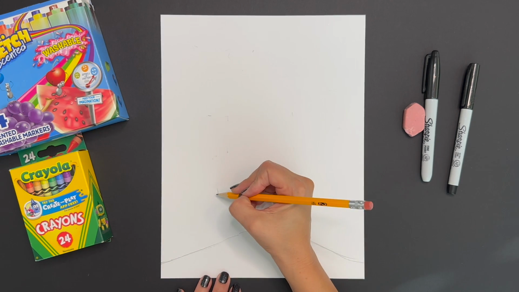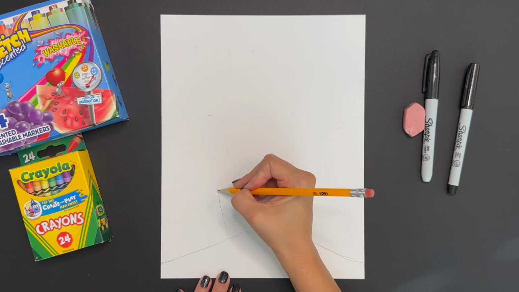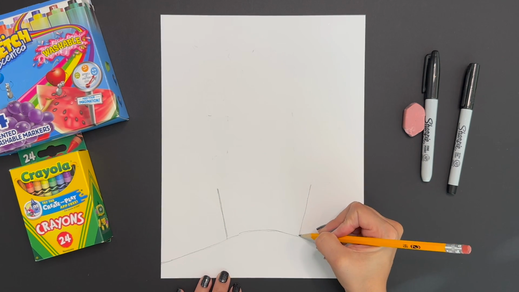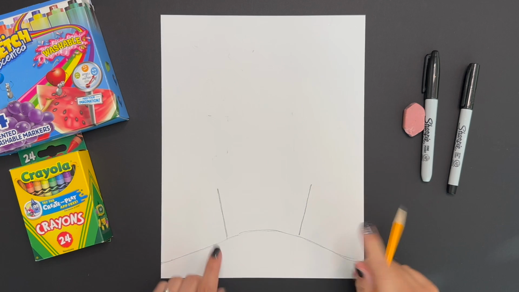Next, we're going to draw two slight diagonal lines, one on the left-hand side of our hill and one on the right. This is going to be the bottom of our haunted house.